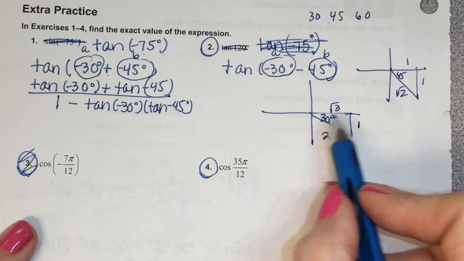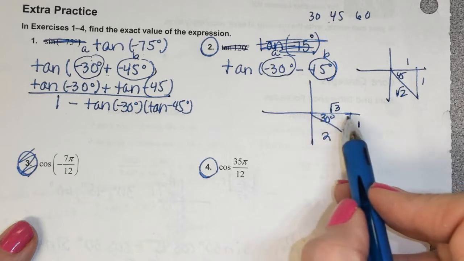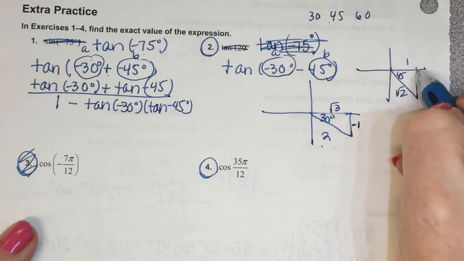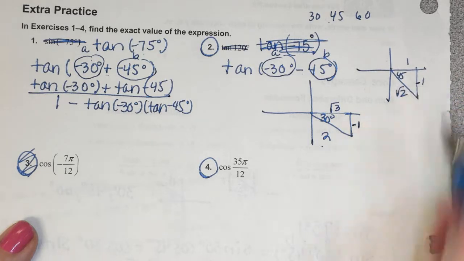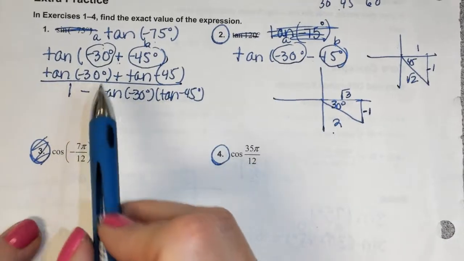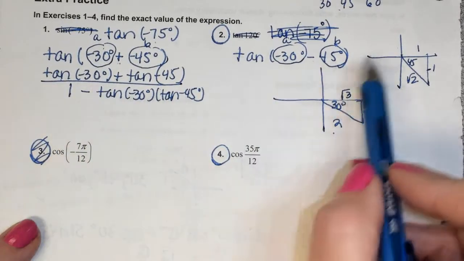But I also have to check whether things are positive or negative. This is positive, but this is negative. The radius is always positive. This is positive, this is negative. Radius is always positive.